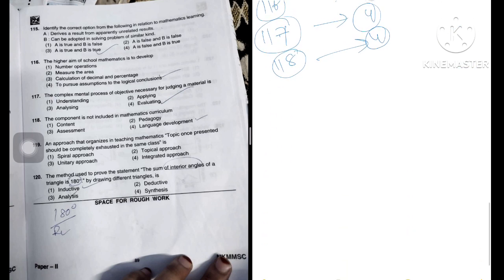Which component is not included in the mathematical curriculum? Content, assessment, language development. That is the fourth one: language development is not related to the mathematical curriculum. Next, an approach that organizes teaching mathematics: a topic once presented should be completely exhausted in the same class.